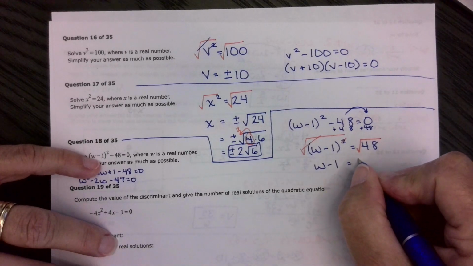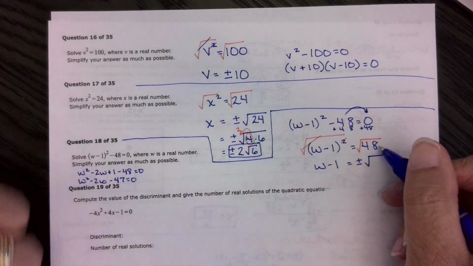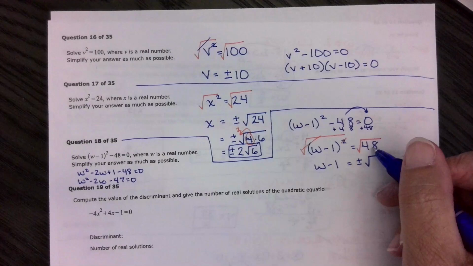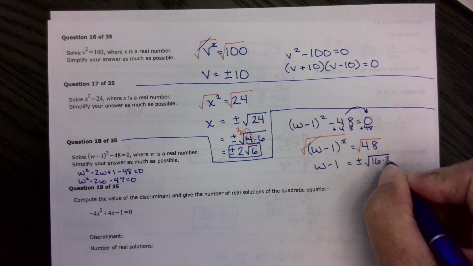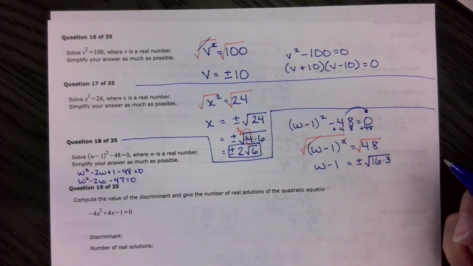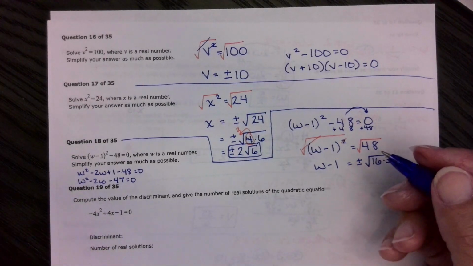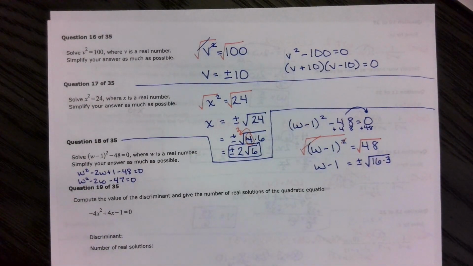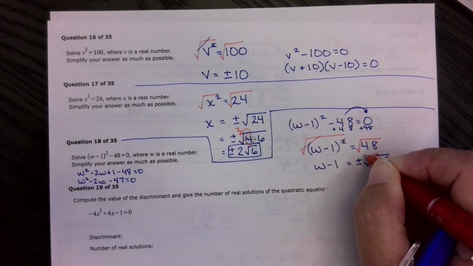Over here, I get plus or minus the square root, and I'm going to simplify this. 16 is the largest perfect square that goes into 48. 16 times 3. So, because I'm talking and you can rewatch this or slow it down or pause it, I'm going to do some things all at once. Okay, first of all, square root of 16 is 4.